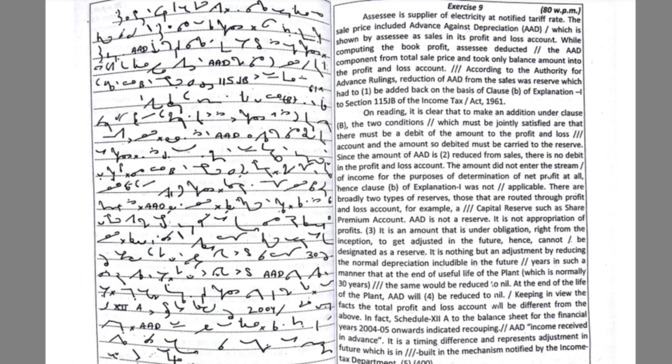In fact, Schedule 12A to the balance sheet for the financial years 2004-05 onwards indicated recouping of AAD income received in advance. It is a timing difference and represents adjustments in the future, which is built into the mechanism notified by the Income Tax Department.